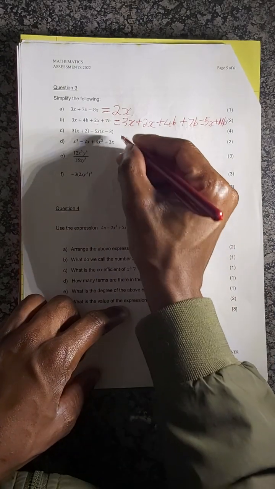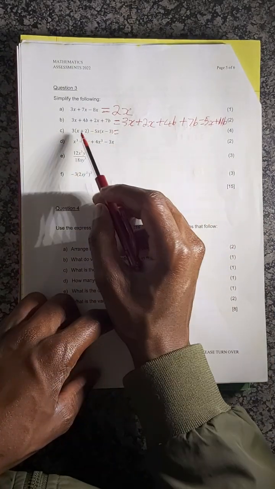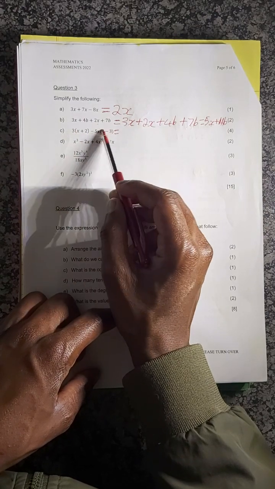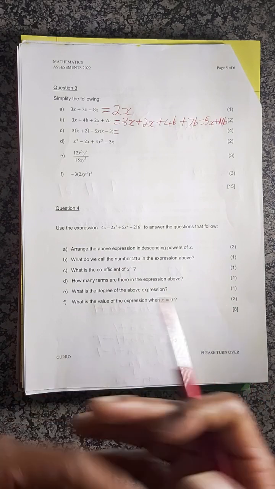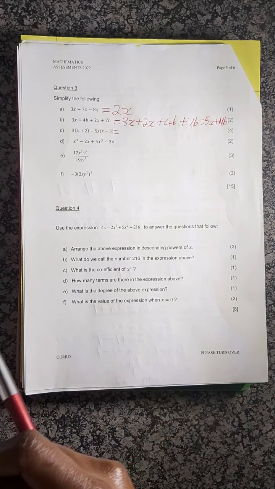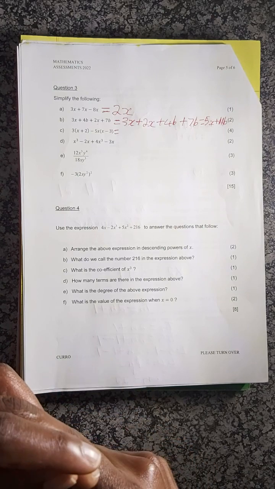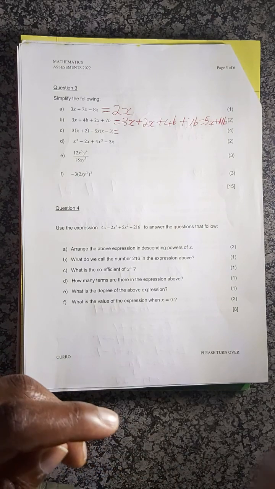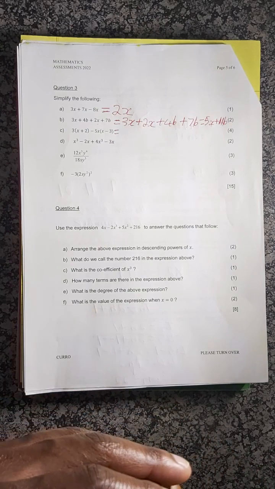Now let's come to C. C, as you can see, has what? A bracket. And bracket means what, guys? It means multiplication. So for C, what we have to do is start off by removing our bracket. We are following BODMAS. We know that BODMAS has what?